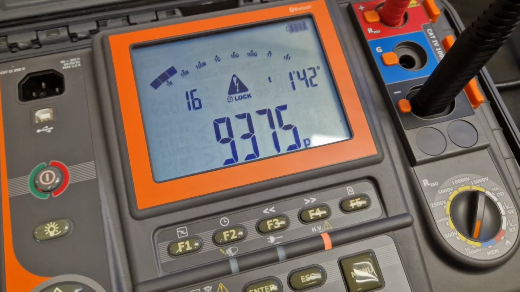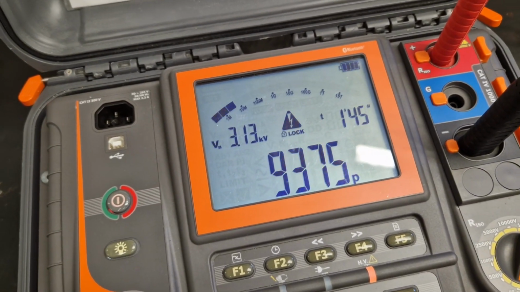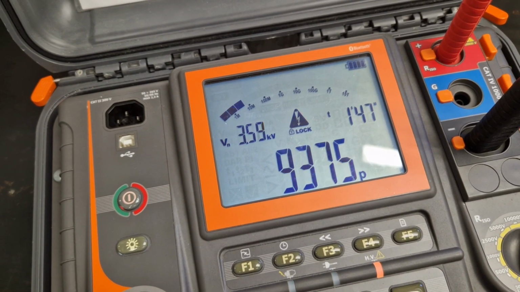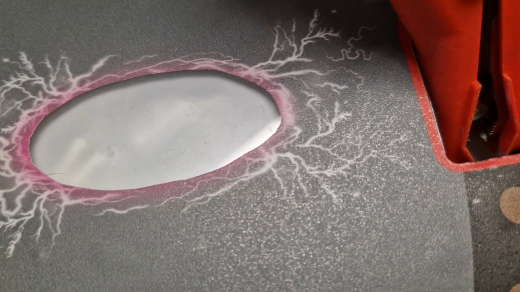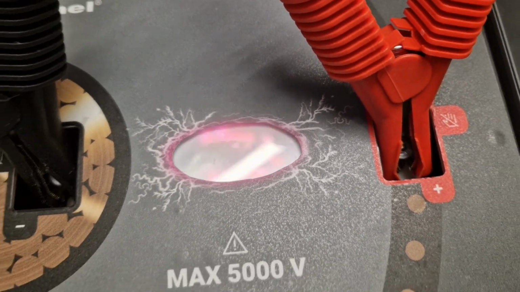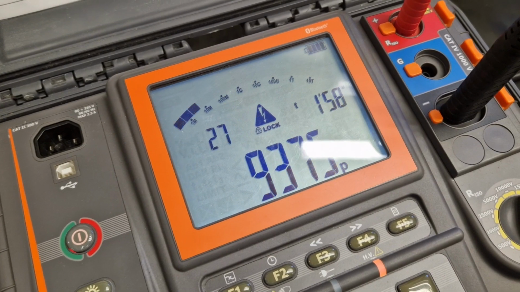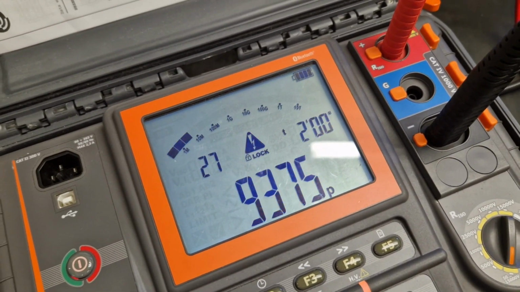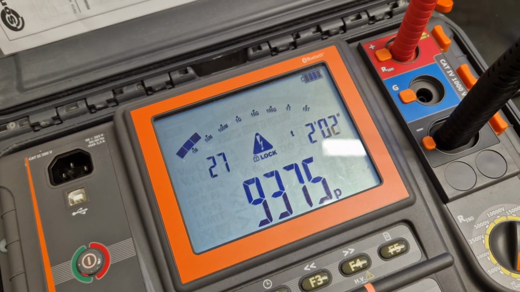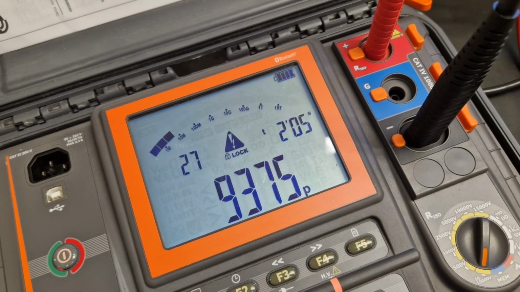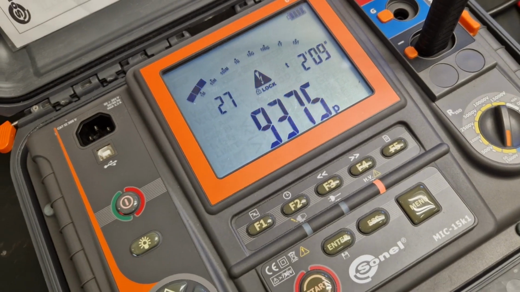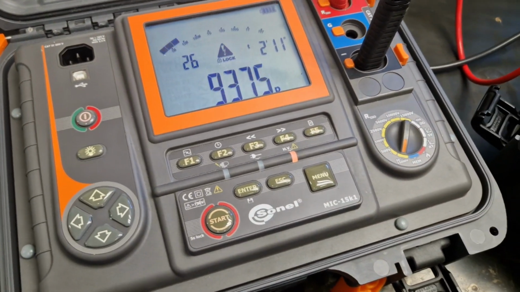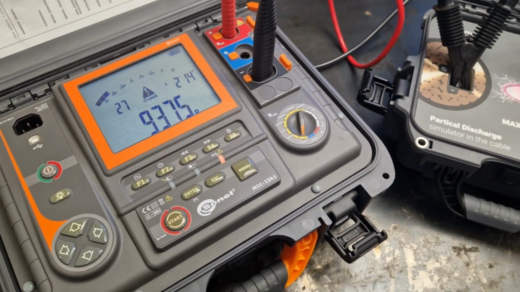It is 17, and we can increase this value up to 5000 volts. Now it's already quite a lot, and we can see over here 26, 27. The measurement time will soon finish, and the meter will stop the measurement and discharge the object automatically.